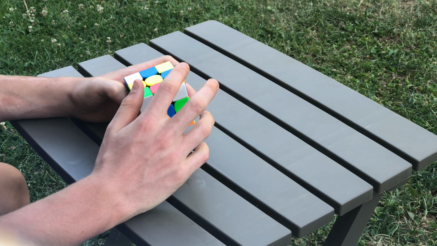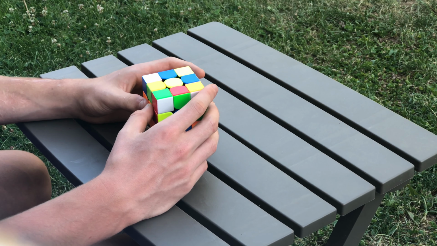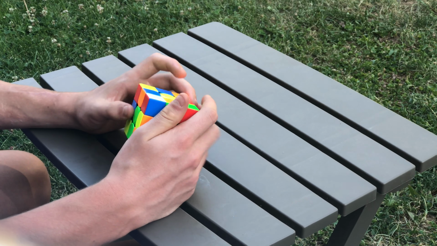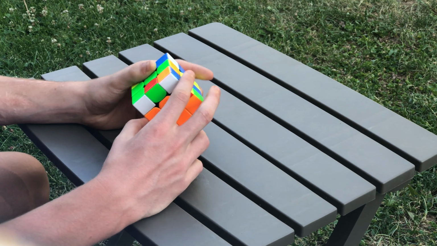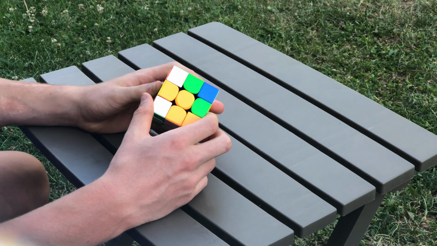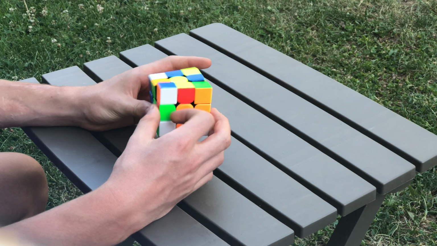So say your edge faces where a different color is on top, but they aren't lined up correctly, because if I did that, the F prime, U prime, F insert, it doesn't line up.